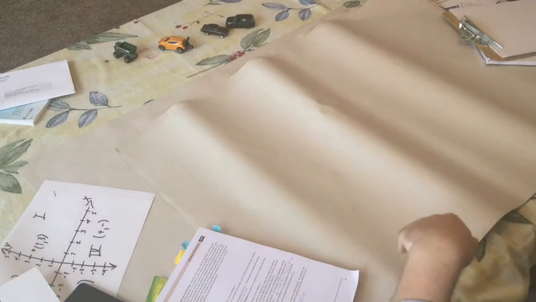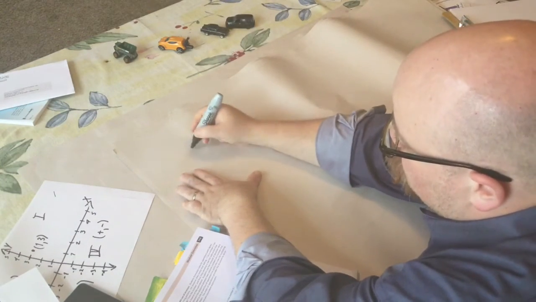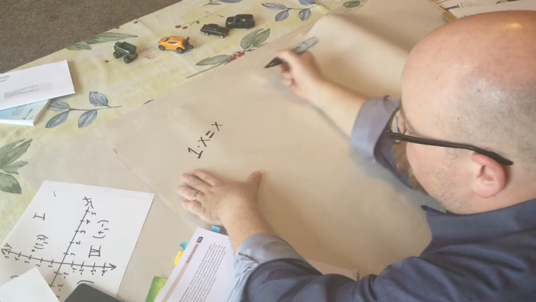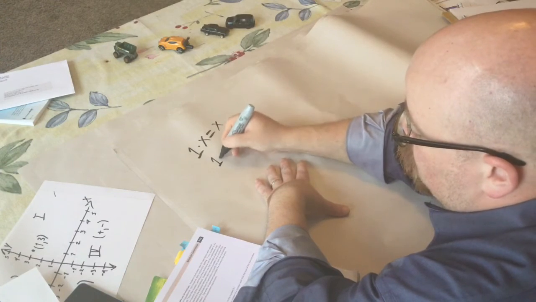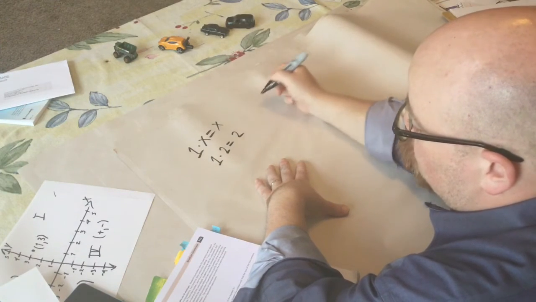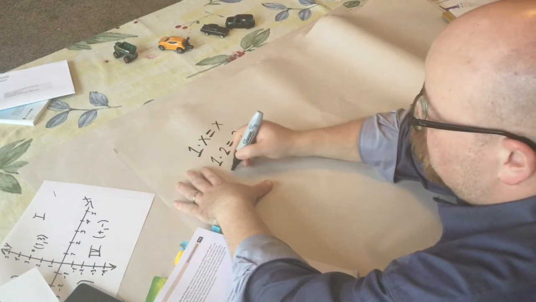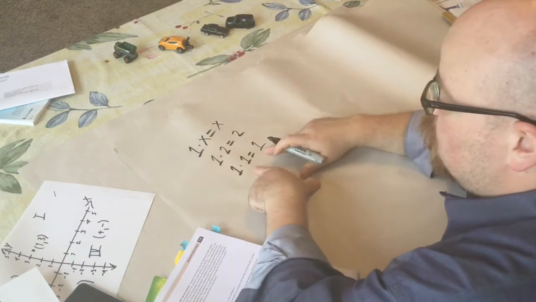It should do. All right. We know that 1 multiplied by a number is just a number. Okay, in a concrete example, 1 times 2 equals 2. All right, and similarly then, we can say that 1 times 1 equals 1.